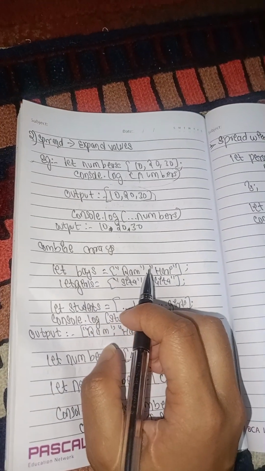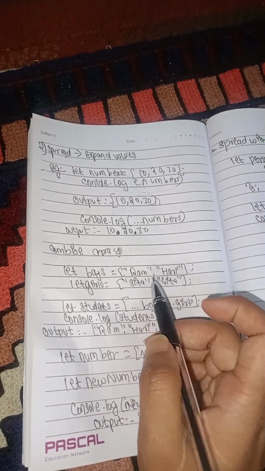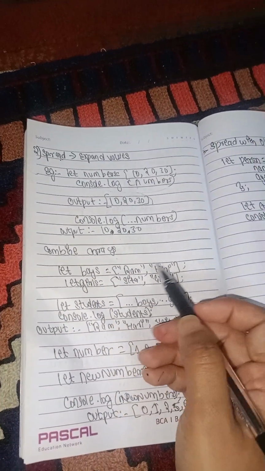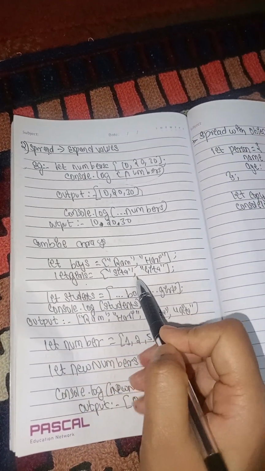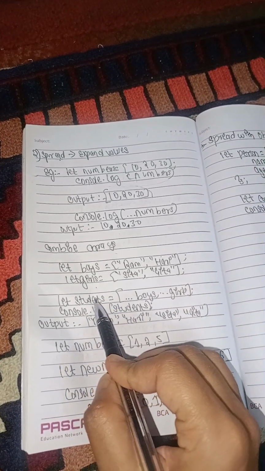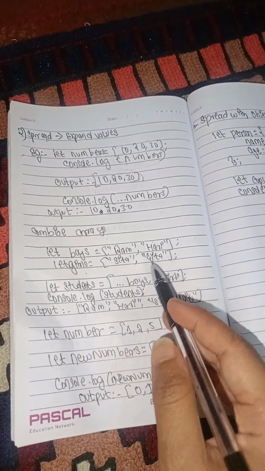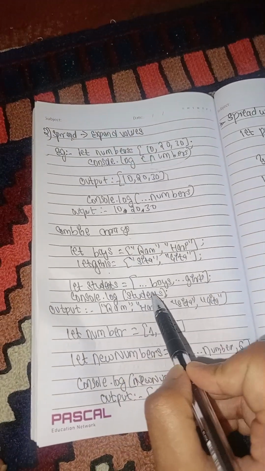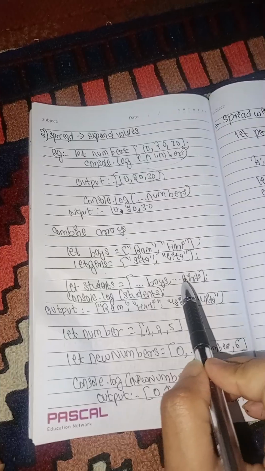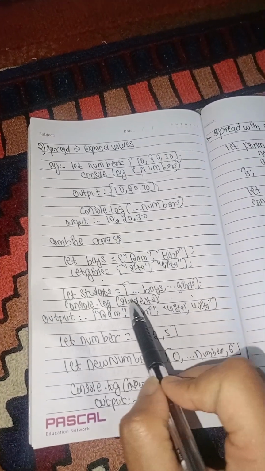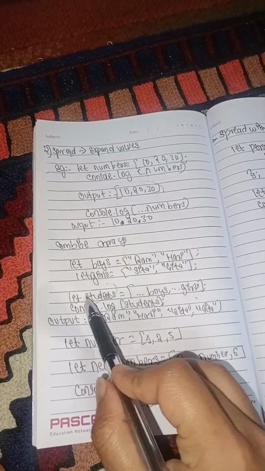In combine arrays, how we are going to combine our spread values is, let's say for example, for boys we have Ram and Hari, and for girls we have Sita and Gita. In students, I'm going to merge and combine both of them. I'm just going to put the spread, spread boys and spread girls, right? And I'm simply going to print the output, which is students.